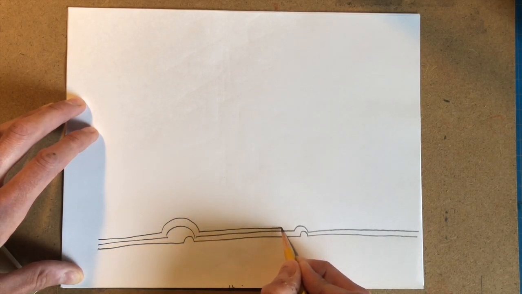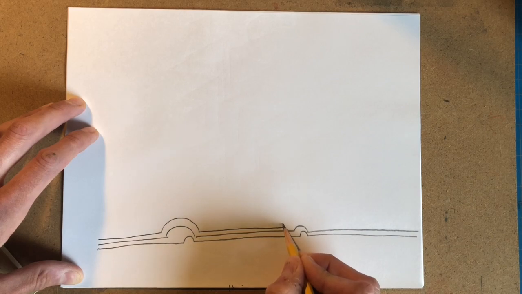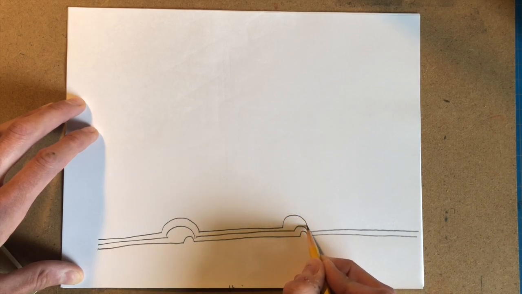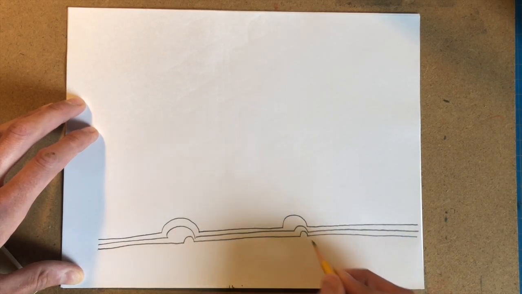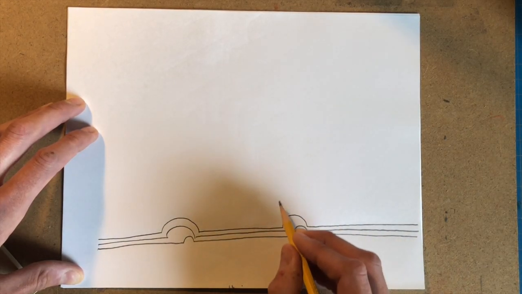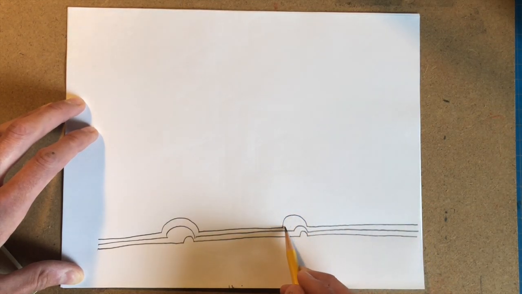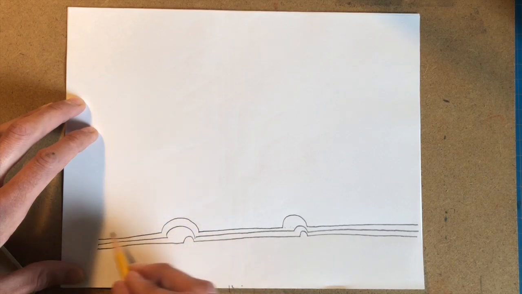If you notice, if I start my bump far away and end it close, it'll start creating the sense of direction that my bump will go. So you can control that based on how much space you put between your humps.